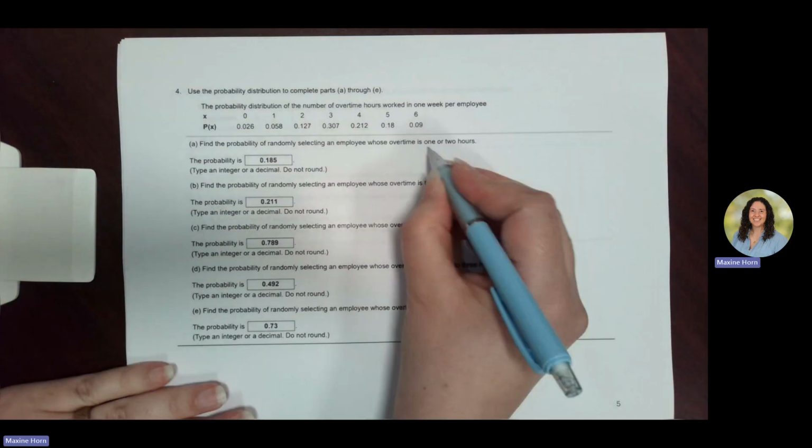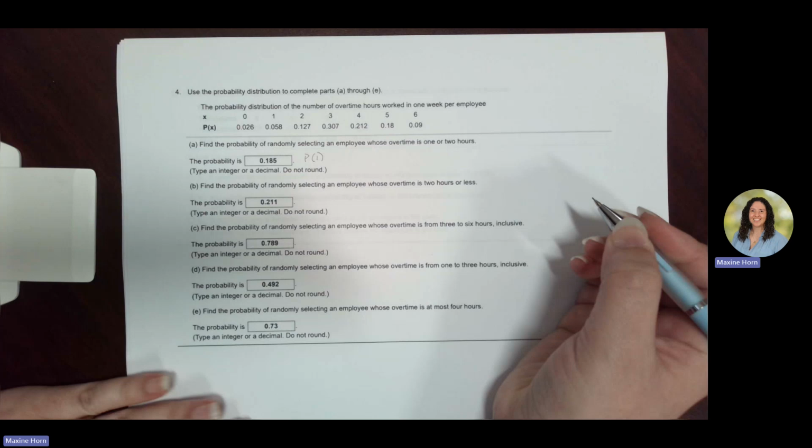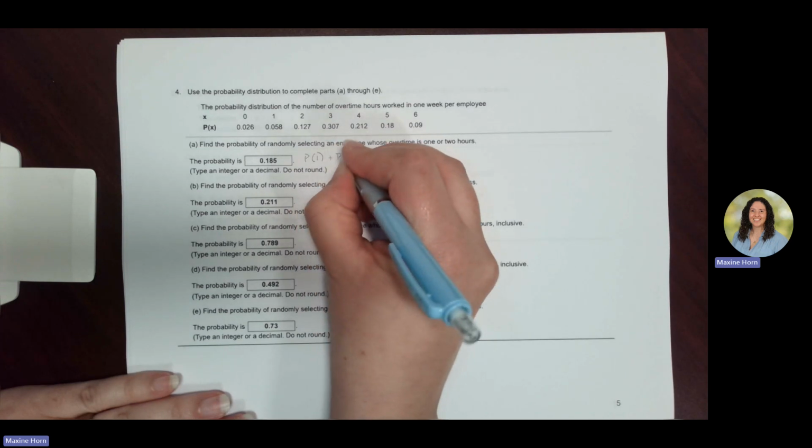All right, so the probability distribution of the number of overtime hours worked in 1 week per employee. So find the probability of randomly selecting an employee whose overtime is 1 or 2 hours. Okay, so 1 or 2 hours, that means we're going to do the probability of 1 hour plus the probability of 2 hours.